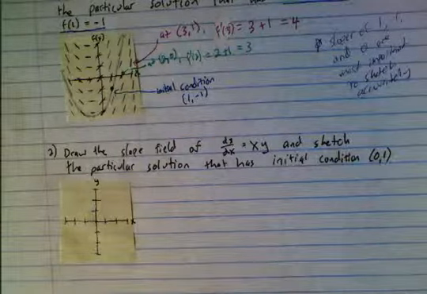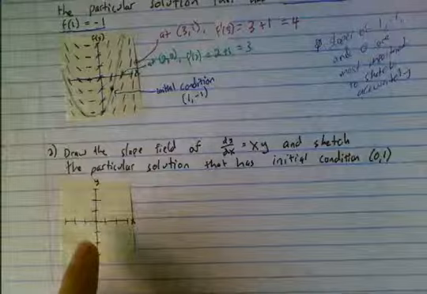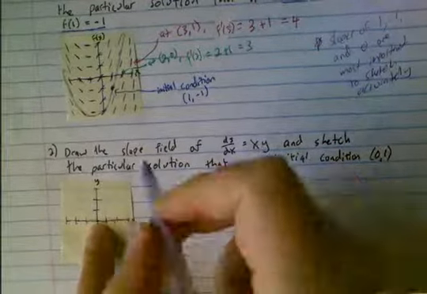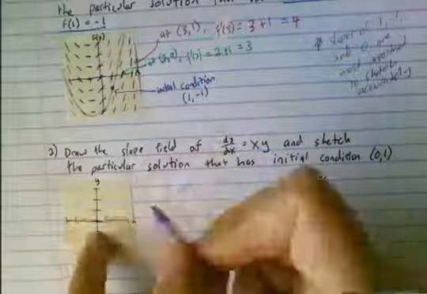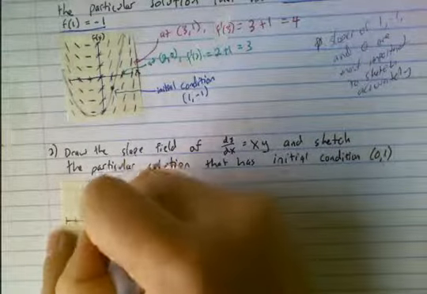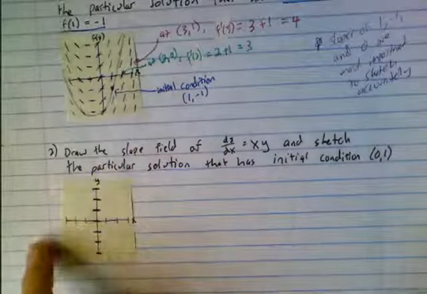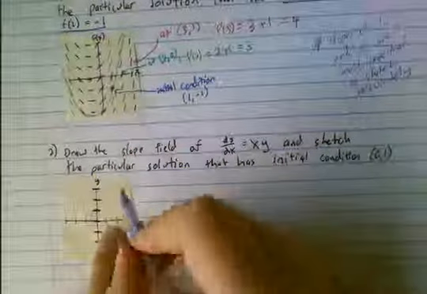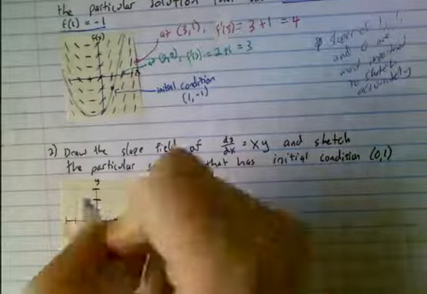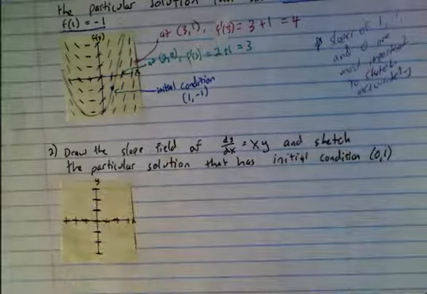And what we can do is just go point by point and figure out what the slope is. So at 0, 0, 0 times 0 is 0, that's a flat slope. At 0, 1, 0 times 1 is 0, a flat slope. This is true for all the times when x equals 0. It's also true for all the times when y equals 0. So 1 times 0 is still 0.